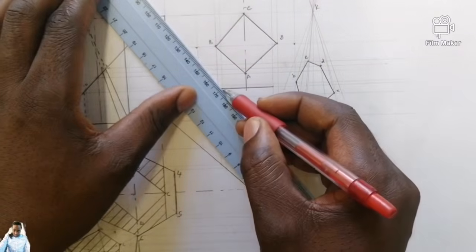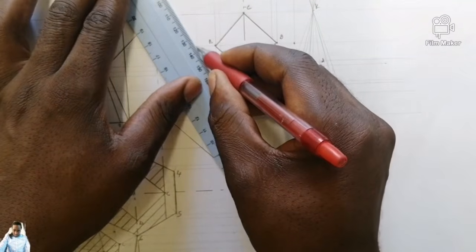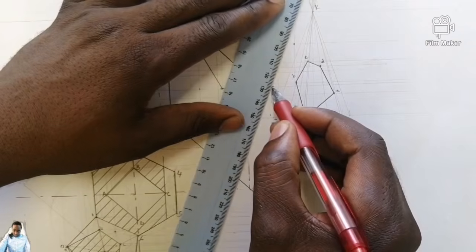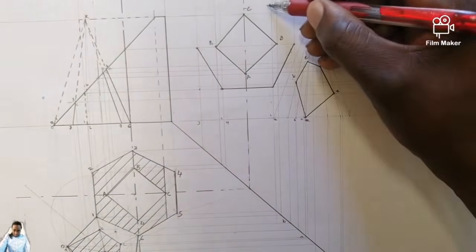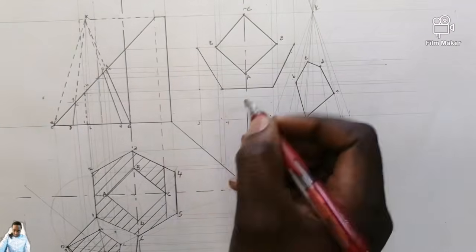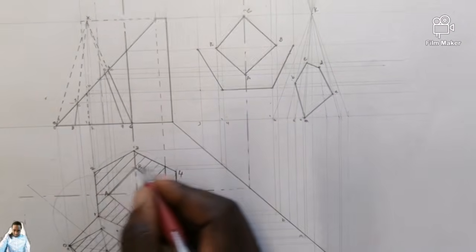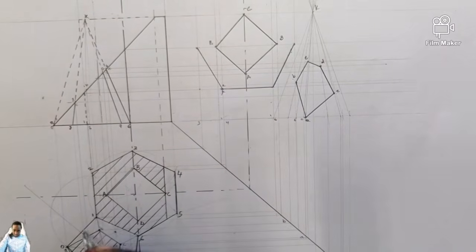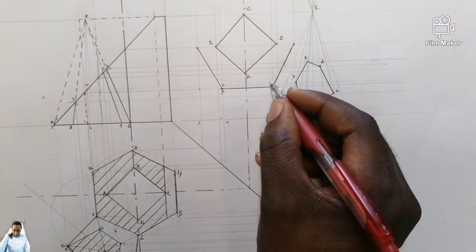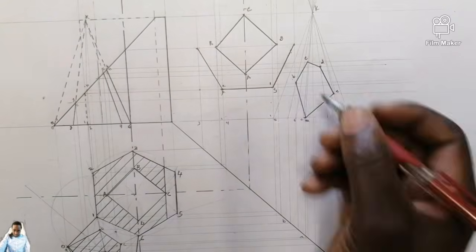So now I'll have a solid line from here till there, and the solid line from here still right there. And then this is point 2 with 4, then this one is point 1 with 5. You understand?